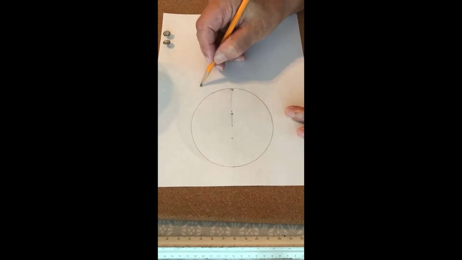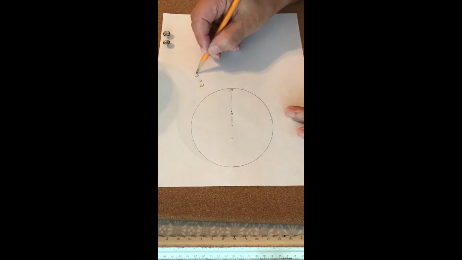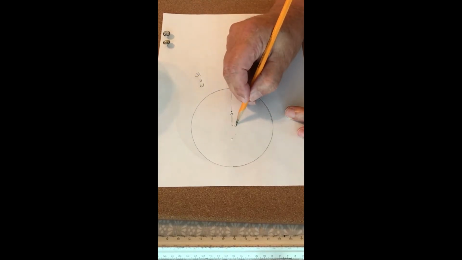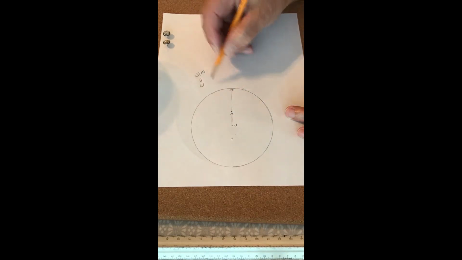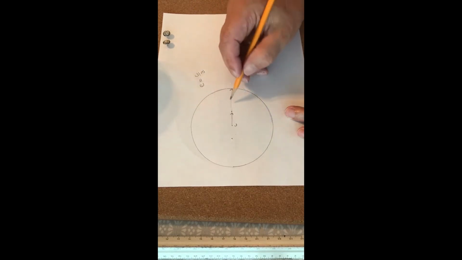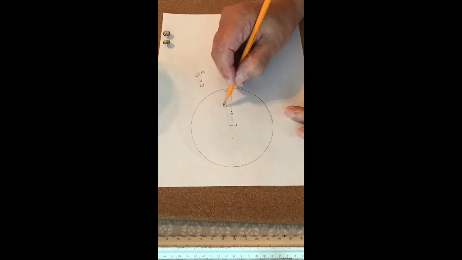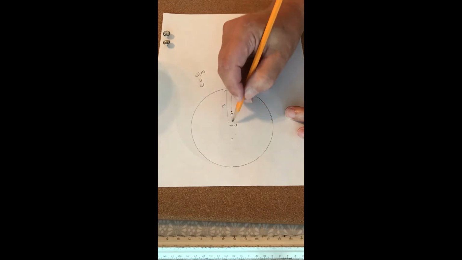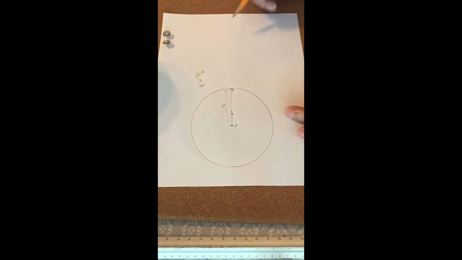So the eccentricity equals the distance between the center to the focus over A, the semi-major axis. This distance from here to here, this would be A. This distance from the center to the focus is C.